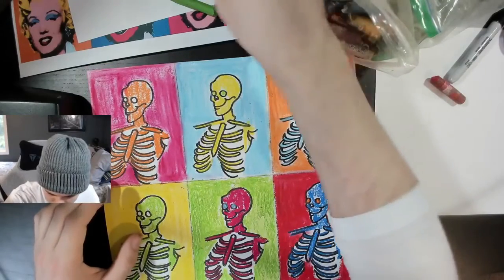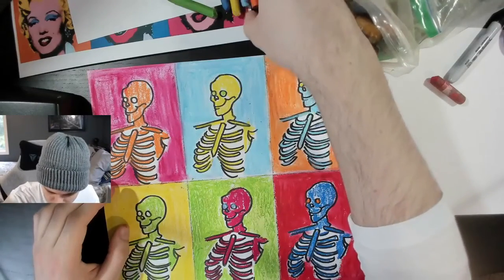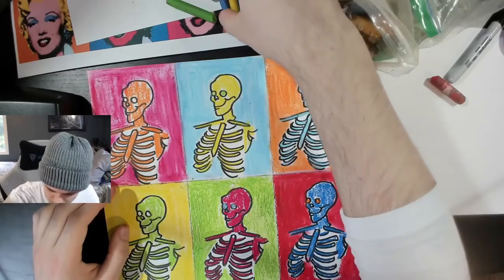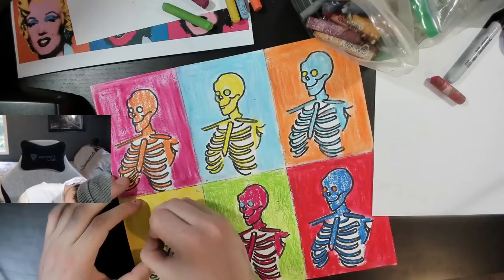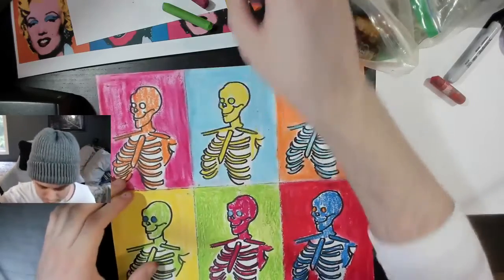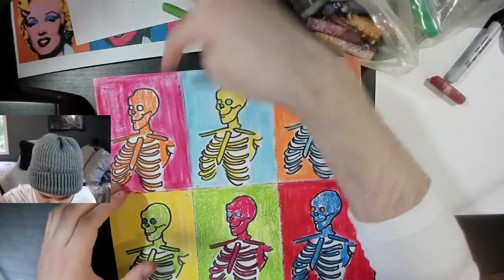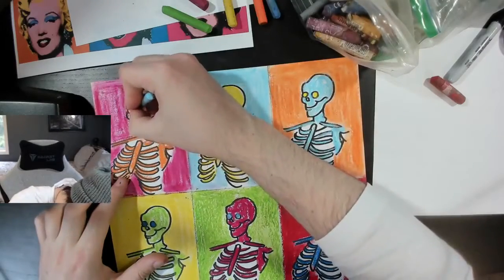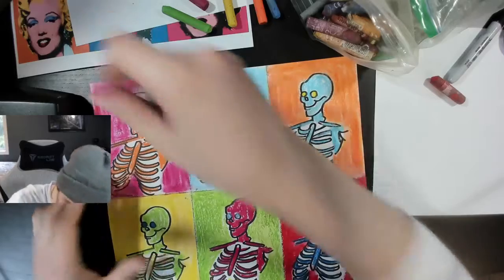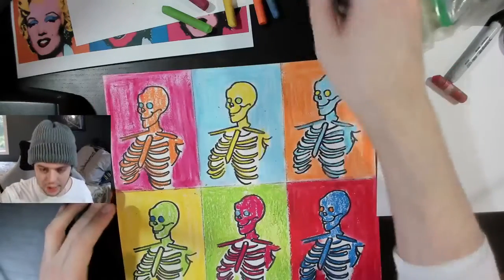I'm trying to think. We haven't done a dark blue eye. Maybe we'll do a dark blue eye on this guy. And then for this guy here, what I'm thinking of is probably light blue, actually. Let's try that. That looks good with the orange. All right, there you go.